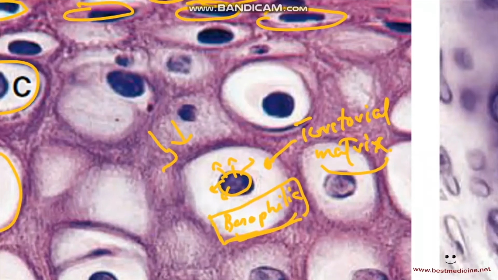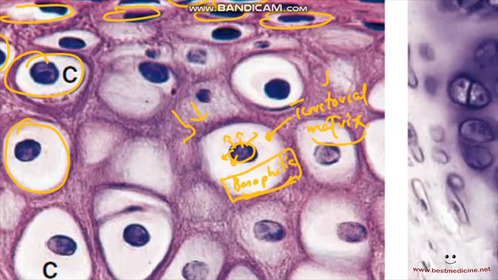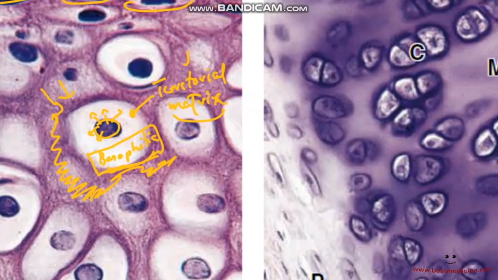It's because the chondrocytes are secreting lots and lots of basophilic stuff into this territorial matrix. So the question arises as to what is the area called that is not so much basophilic, which is stained at least better than the lacunae. Well, that area, for example, right here, all of this area of the ECM, is called interterritorial matrix. Okay.